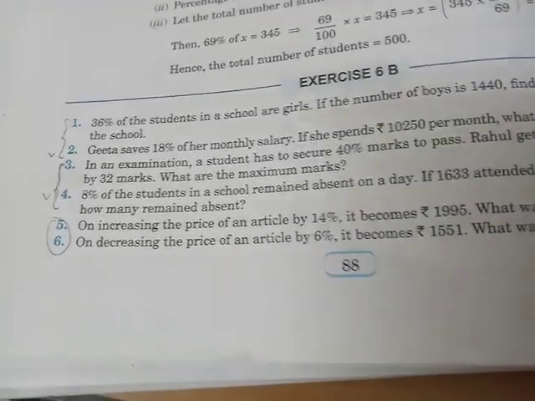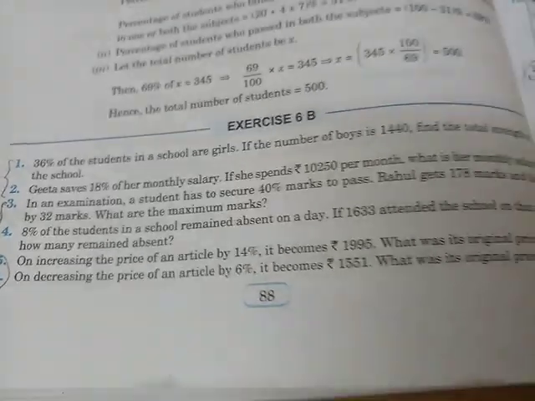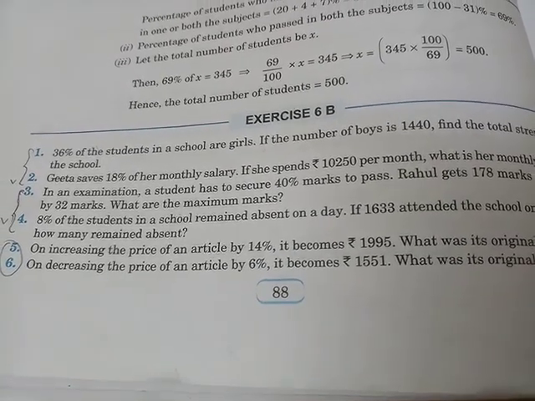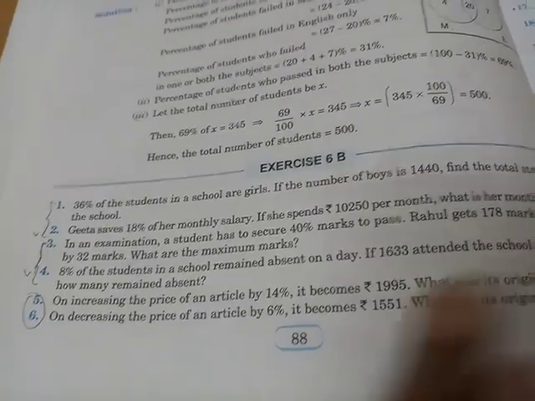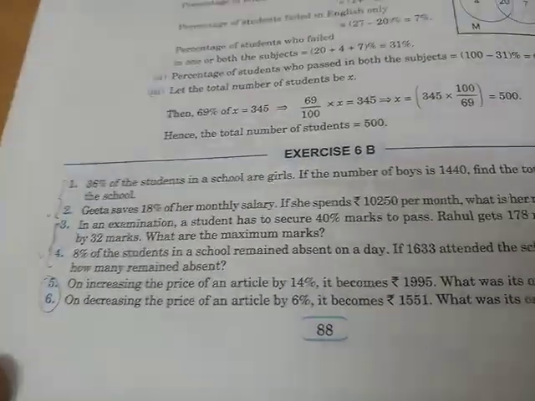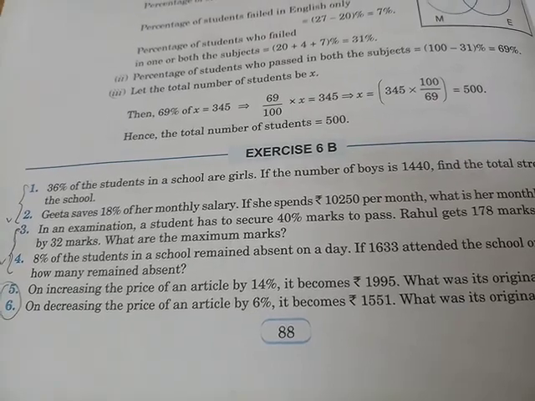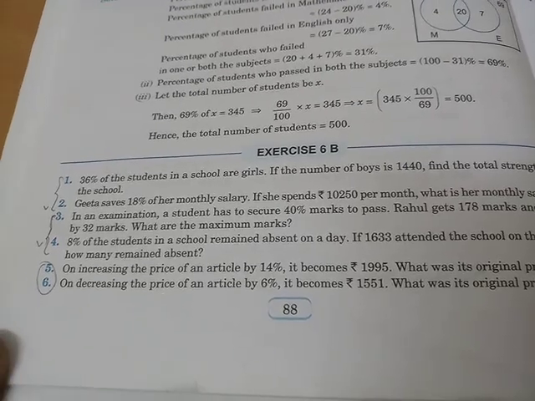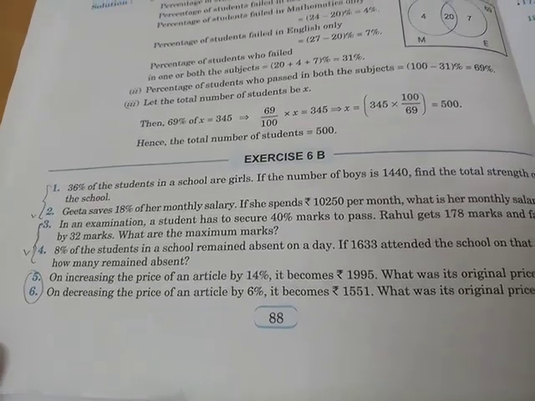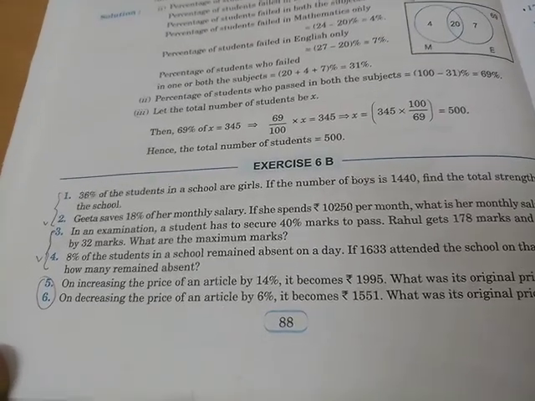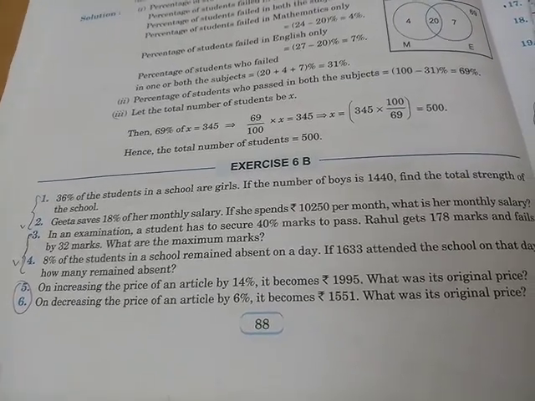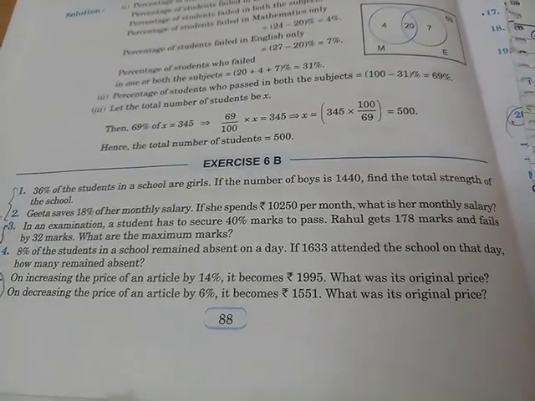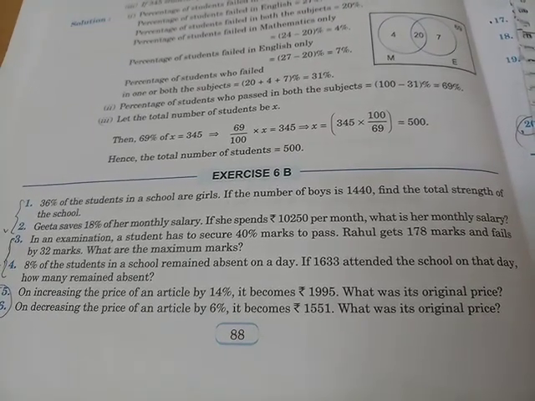Then we come to question number 4. Questions number 3 and 4 are again of the same type, so I'll do question number 4 for you. What are they saying in question number 4? 8% of students in a school remain absent on a day. 8% were absent, that means the remaining percent was present. So what was the present percentage? That is 100 minus 8, that becomes 92. If 1,633 attended the school on that day, how many remained absent?